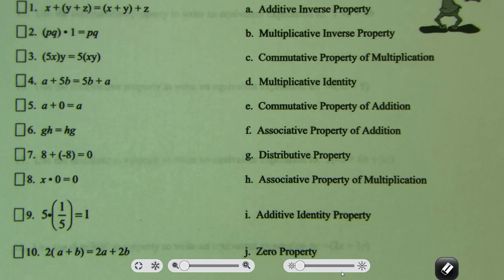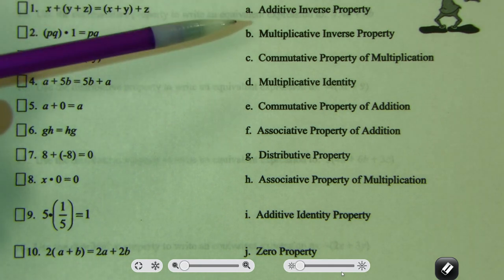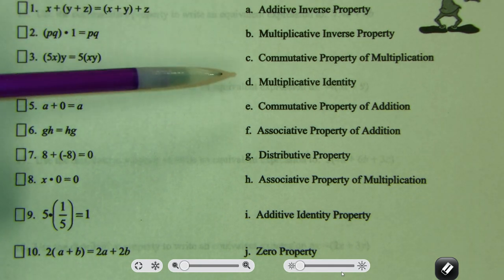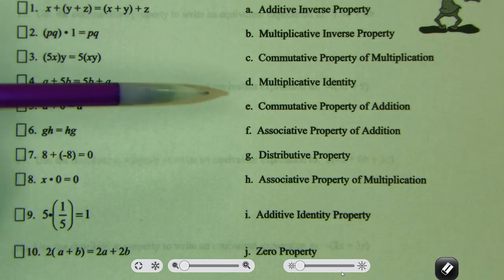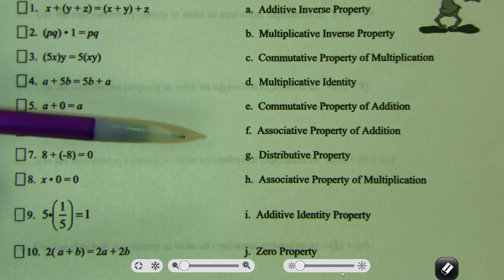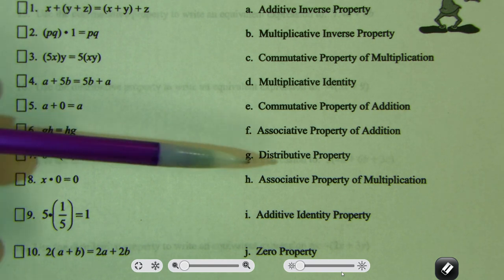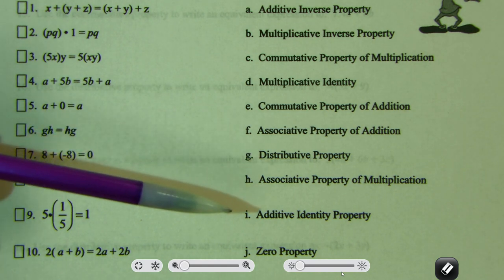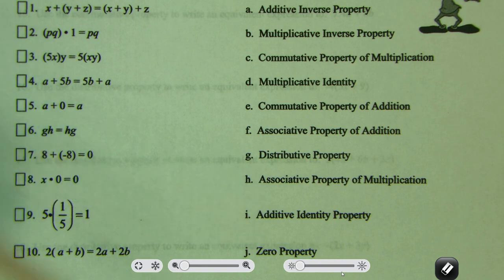So here's our choices. We've talked about the additive inverse, the multiplicative inverse. We've talked about the commutative property of multiplication, the multiplicative identity. We've talked about the commutative property of addition, the associative property of addition, the distributive property, the associative property of multiplication, and additive identity property, and the zero property. So we talked about a lot of properties in a very short time.